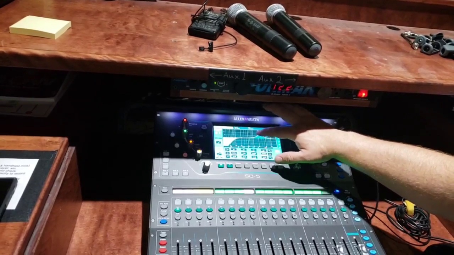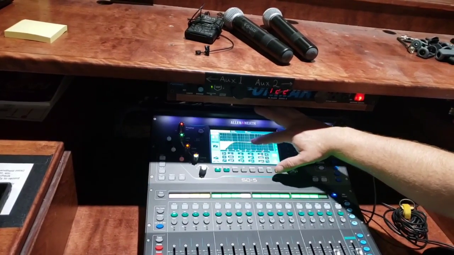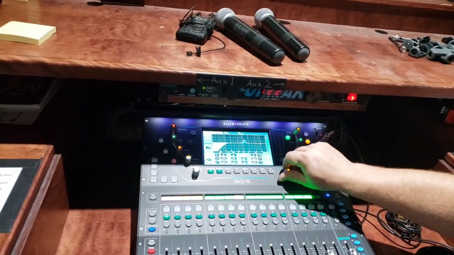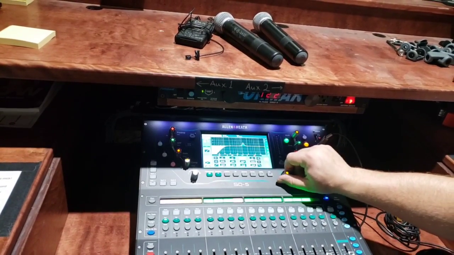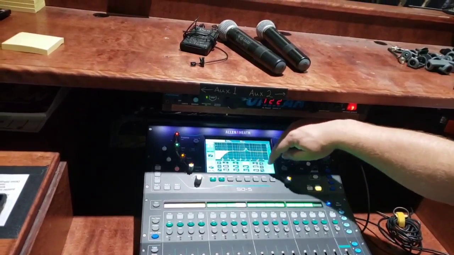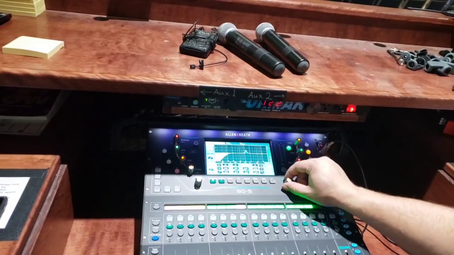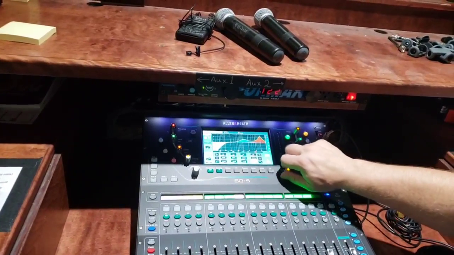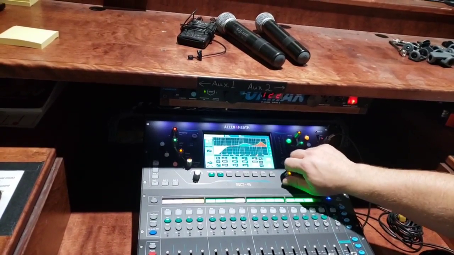So your gain up, down, drag it to different frequency, and then you can choose your notch width by selecting it. Any value on the screen that is lit up yellow will be controlled by this dial. So I can click any value and adjust it just like that.